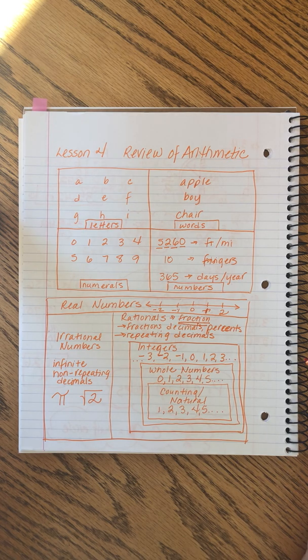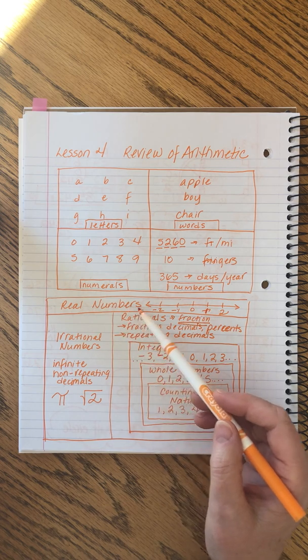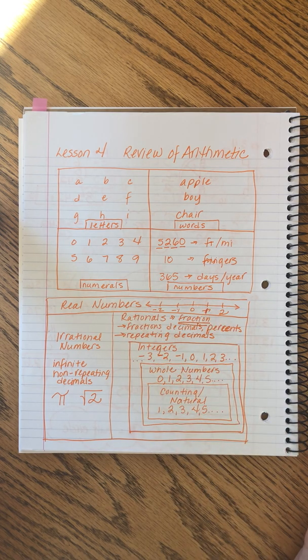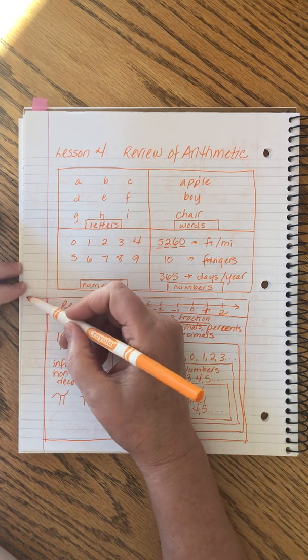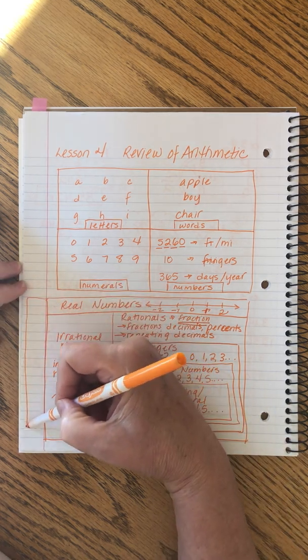All right, now oftentimes students listen to me talk about how real numbers are those that can be found on the number line, and there's usually a smart alecky boy in the room who says, oh yeah, is there the opposite? Like, what's the opposite of a real number? Is it like an imaginary number? Yes, that's exactly right, and we're going to learn about those later.